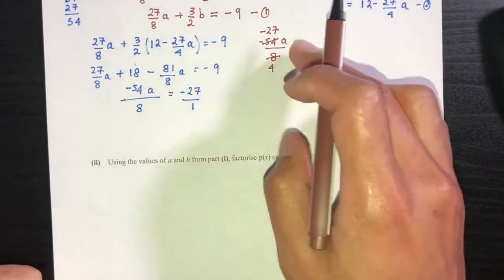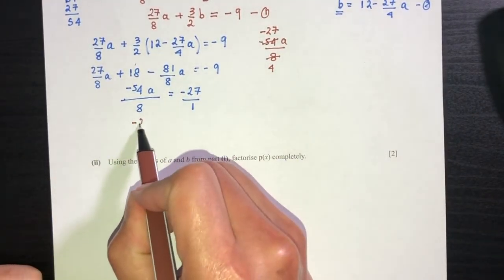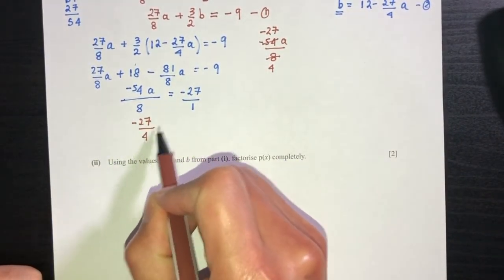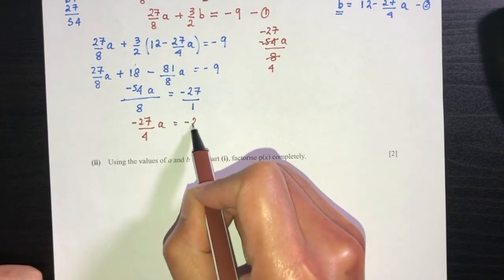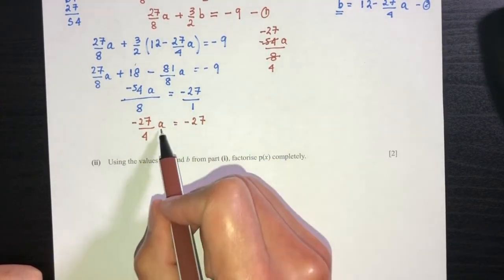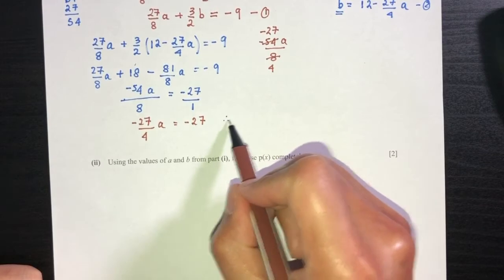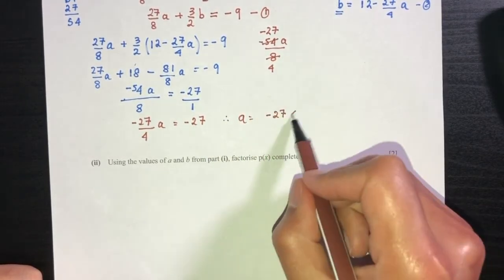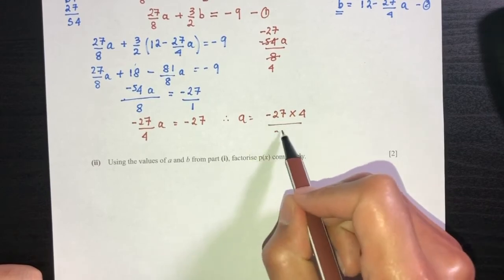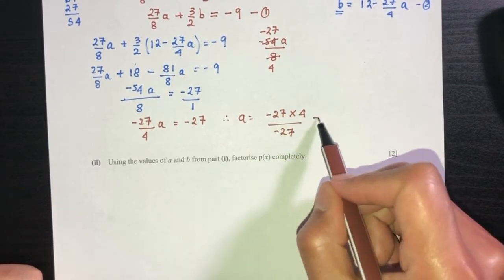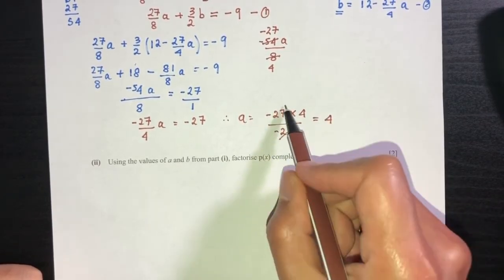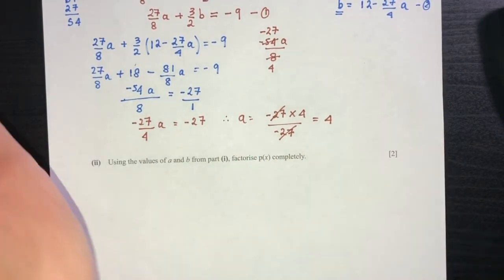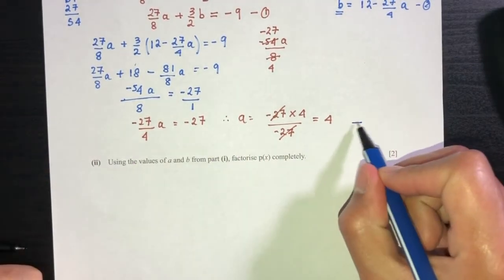Okay, so now replace back, you will have minus 27 over 4a is equal to minus 27. So let's solve for the value of a. From this, the value of a is equal to minus 27 times 4 divided by minus 27. These two cancel out. So a is equal to 4. So you have shown that the value of a is 4.